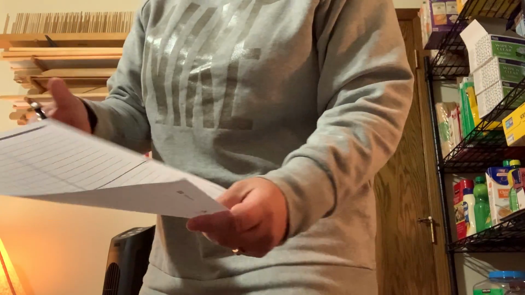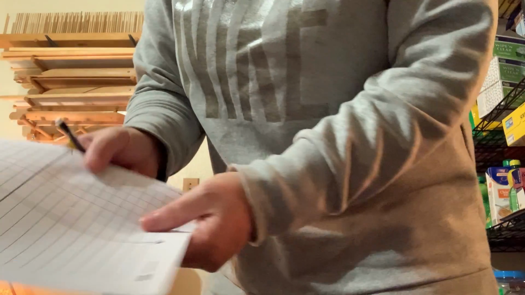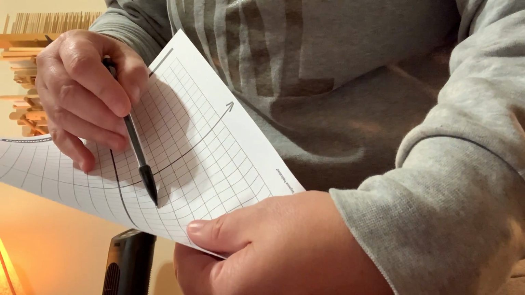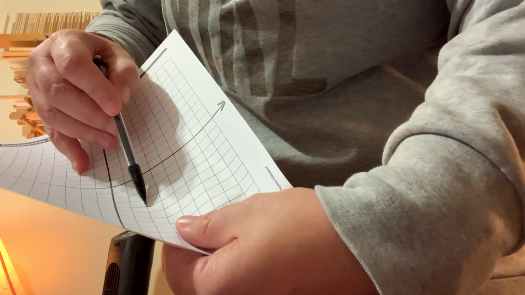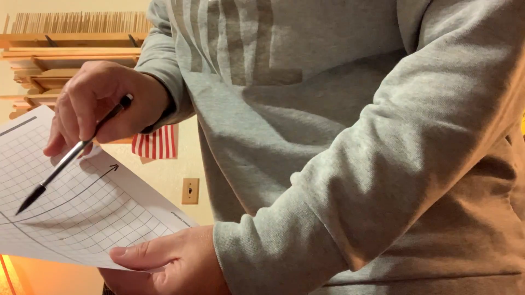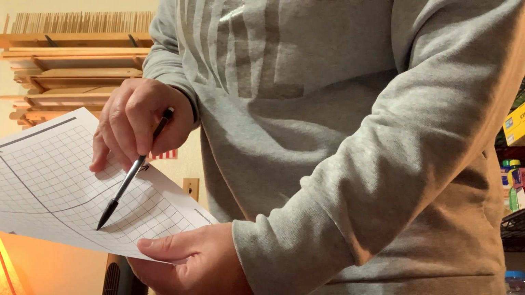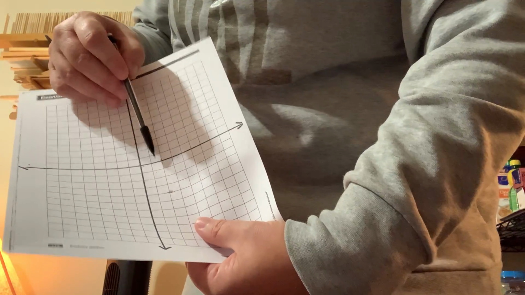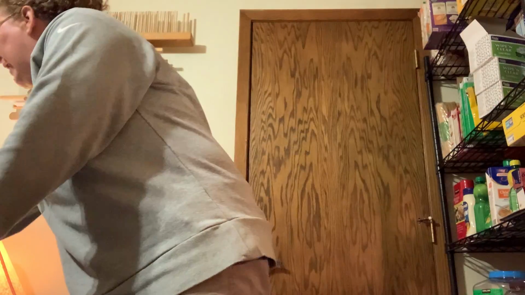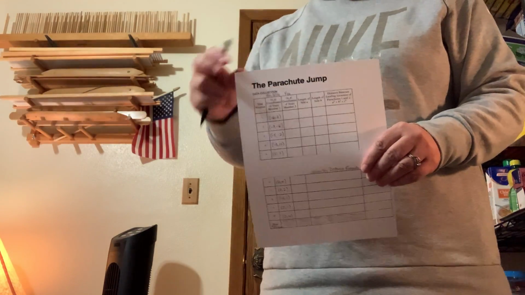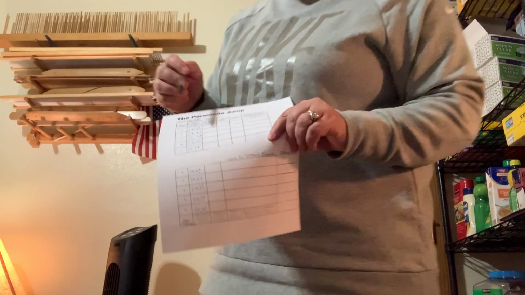You're going to take the closest one. So this one to me is landing right here. So I'm going to put the dot right there and count that. So that's 2, -4. So when I write down my coordinates, and you'll be writing it on the sheet, I know it says parachute jump, but this is our target activity. You'll be writing 2, -4.